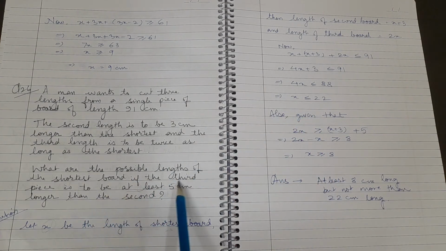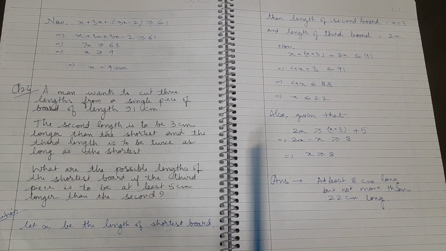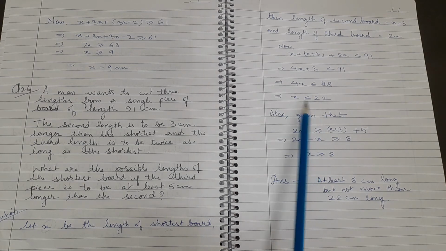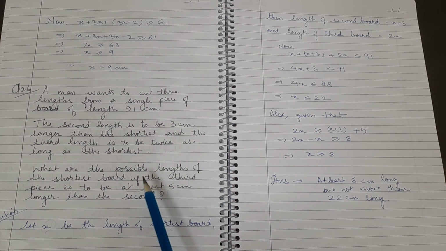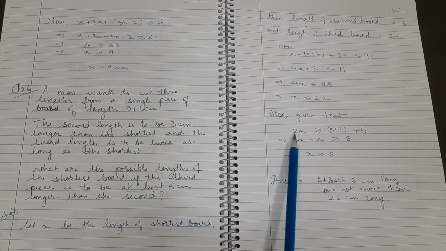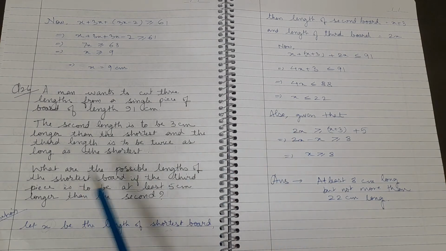What are the possible lengths of the shortest board if the third piece is to be at least 5 centimeters longer than the second? Now x is less than or equal to 22. There are so many possibilities, but they have given another condition which also needs to be satisfied. So for that we will write 2x is greater than or equal to, and 2x is what? The length of the third board. They have mentioned that the third piece is to be at least 5 centimeters longer than the second.